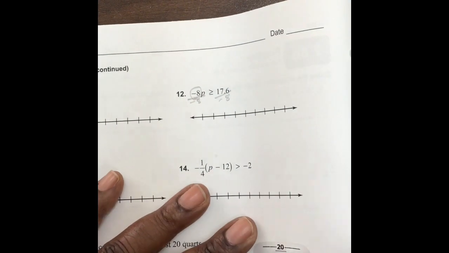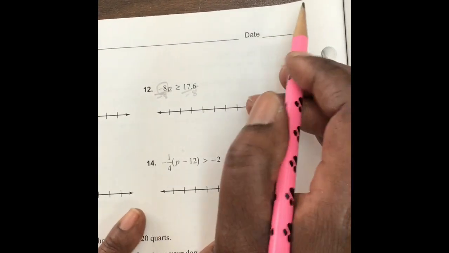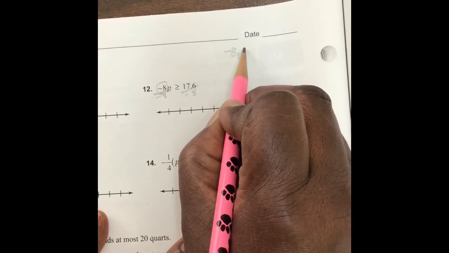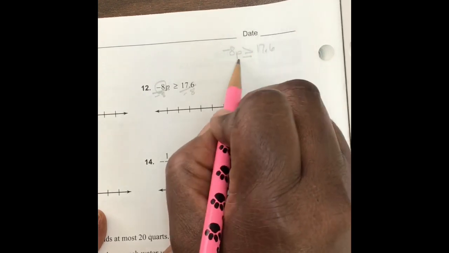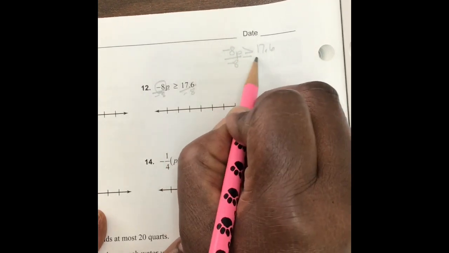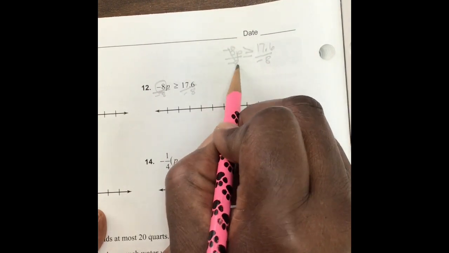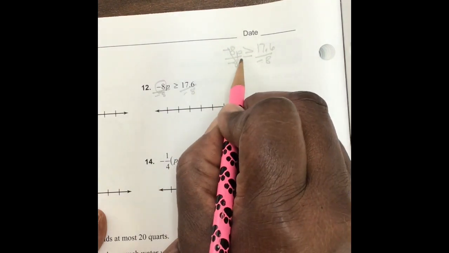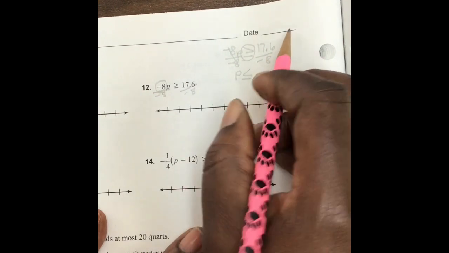Let's see, we're going to work up here as best we can, right on this curve here. All right, negative 8p, 17.6. We're going to divide by negative 8, divide by negative 8, and therefore this is canceled. It's p, but because we divided by a negative number, the inequality turns, okay?